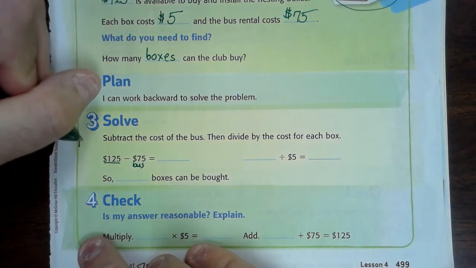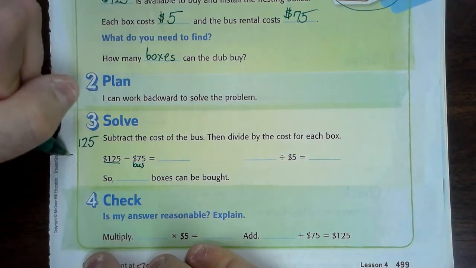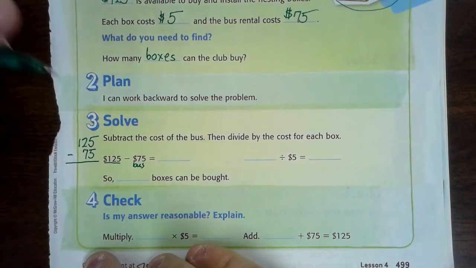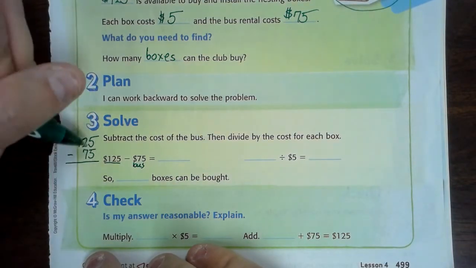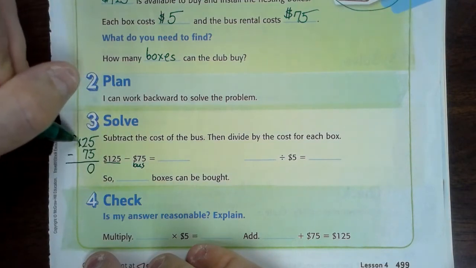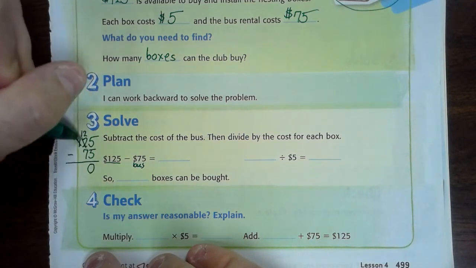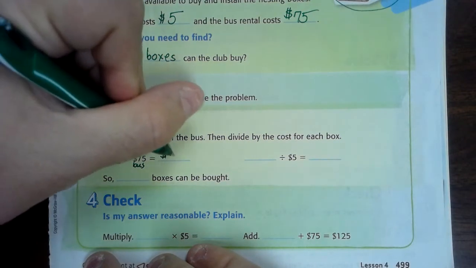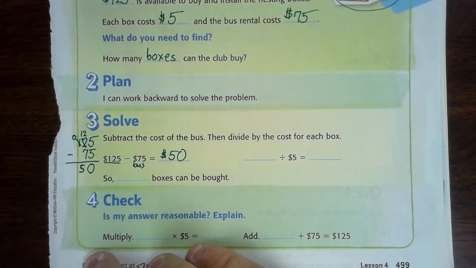So if we do 125 minus 75, this is easy math. We learned this a long time ago in second, third grade, how to subtract. 5 minus 5 is 0. We have to borrow from that guy, makes this now like 12. 12 minus 7 is 5. So we have $50 now left over. So that's how much we actually have for the houses.